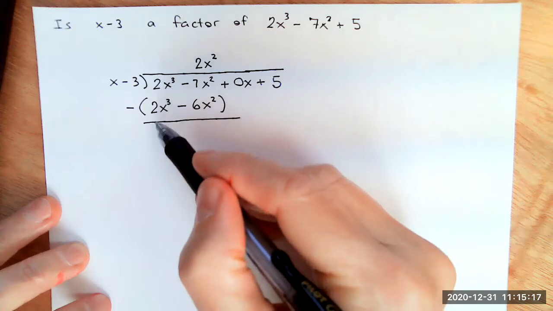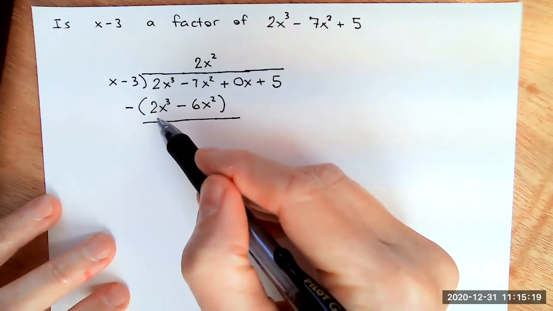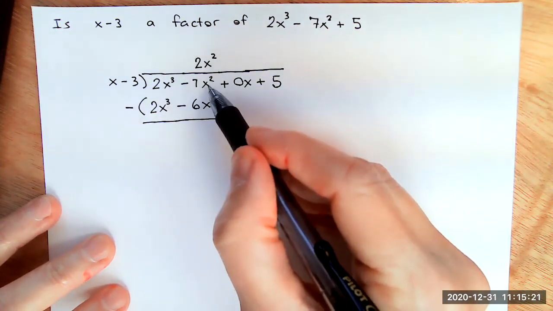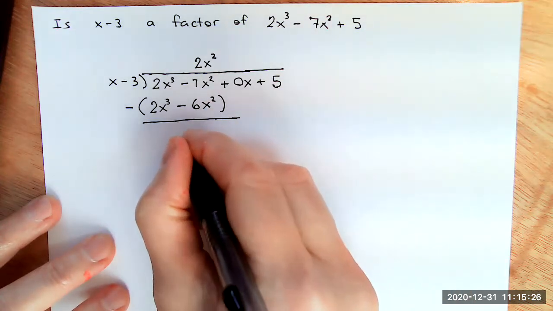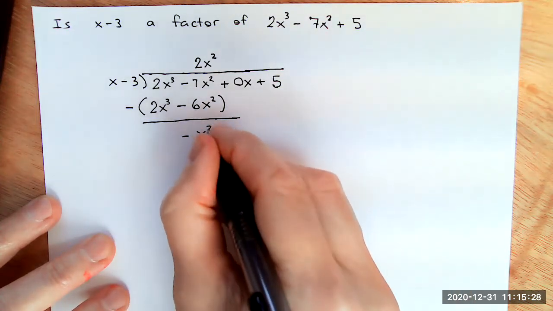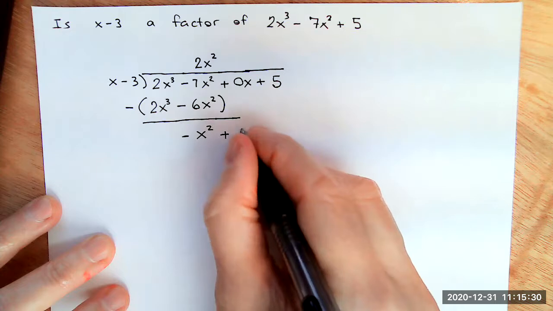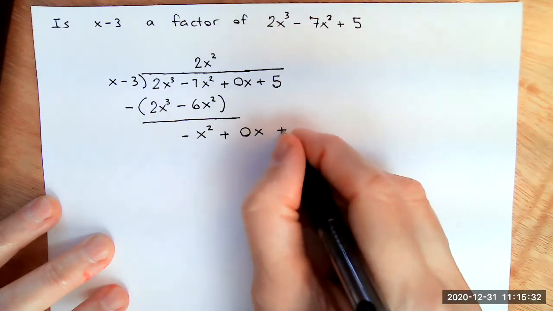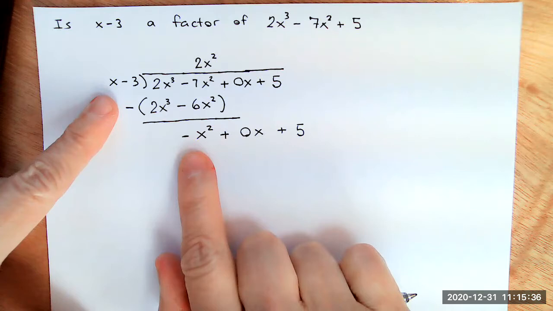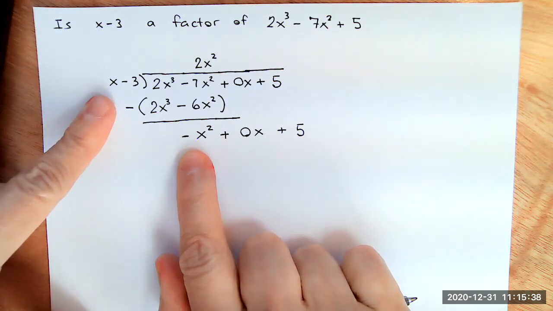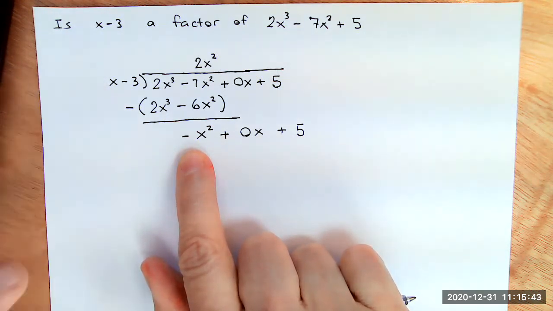So 2x cubed minus 2x cubed is 0. Negative 7x squared and positive 6x squared gives us negative 1x squared. And we bring down the rest. And I ask, what do I multiply x by to get negative x squared? And that would just be negative 1x.